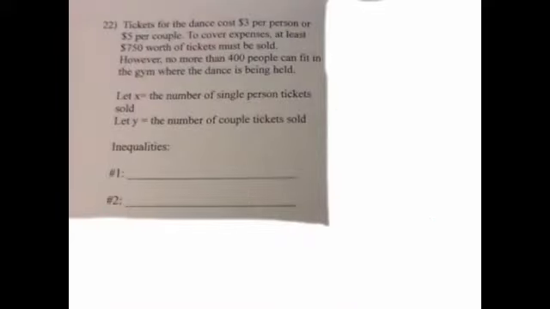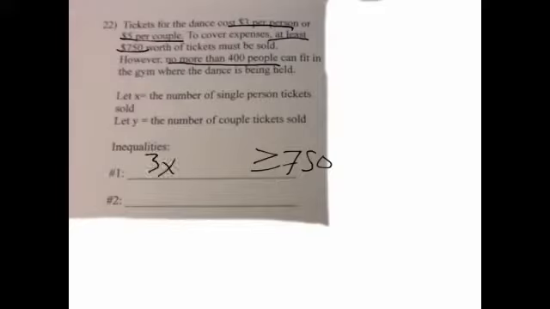Let's get this last one in hopefully a short amount of time so we can just fit it on this last video. So here's this, read through, make sure you know what's going on. So my first inequality is going to talk about this $750 worth. You need to get at least $750. So you need something greater than or equal to $750. And the sales are going to come from selling these tickets at $3 per single person, so 3x, and $5 per couple, so that's 5y. Add that up. This total needs to be greater than or equal to $750.